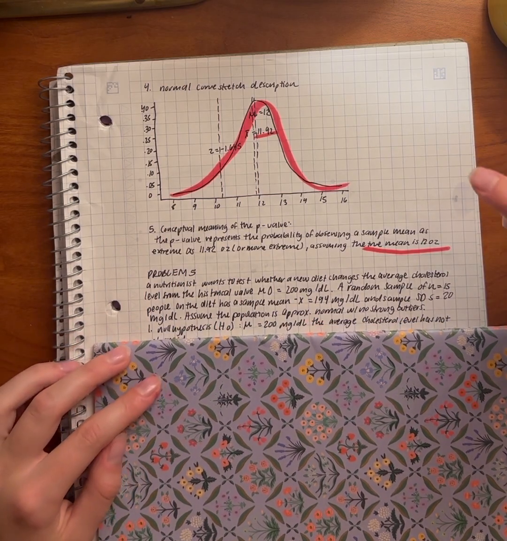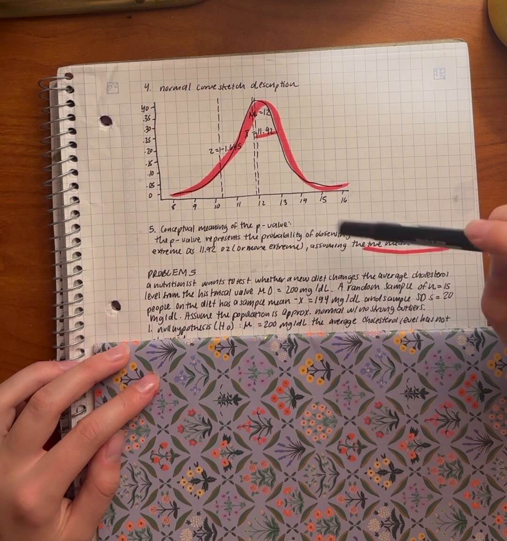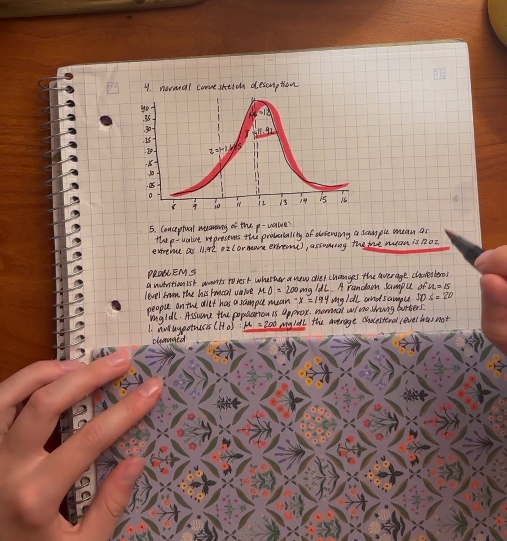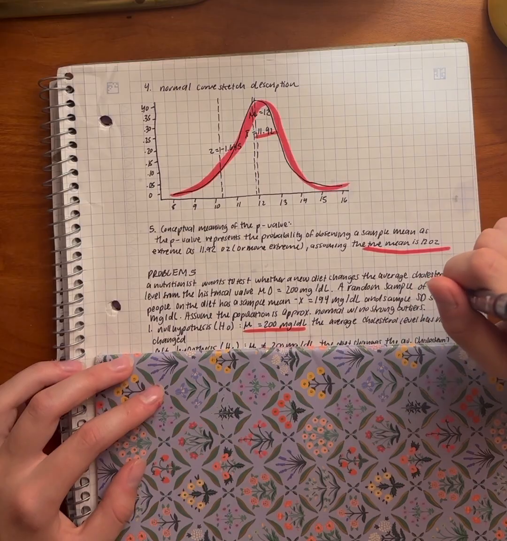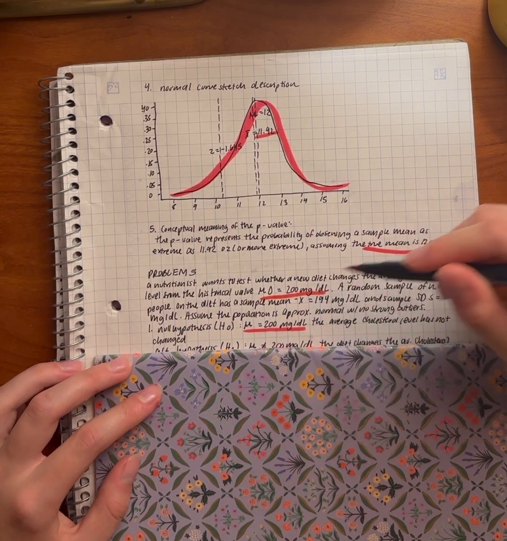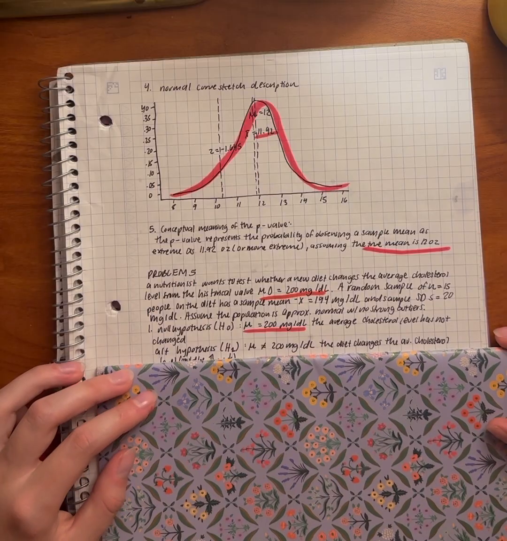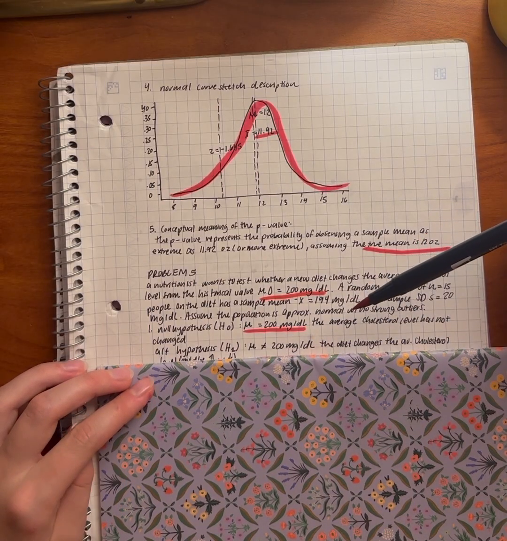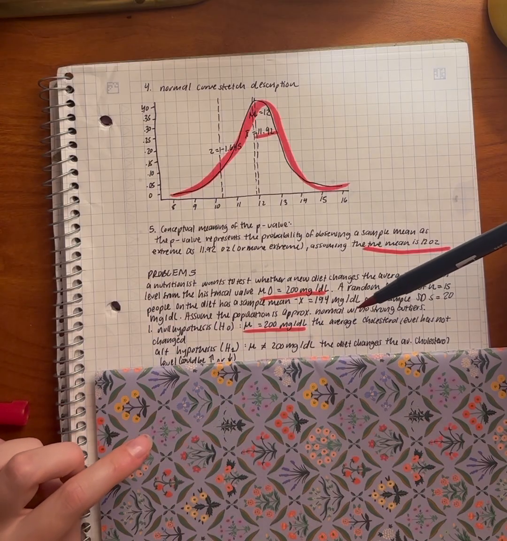So, for the first one, they want us to find the null hypothesis. So, we know that the mean is going to be 200, and the average cholesterol level has not changed. We can see it right here. The alternate hypothesis means that the mean would not equal 200 milligrams.